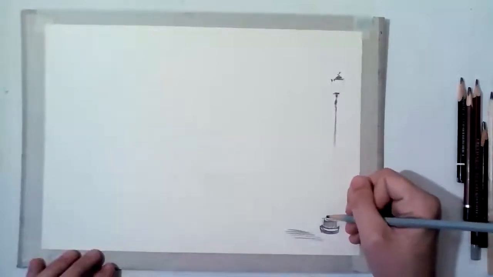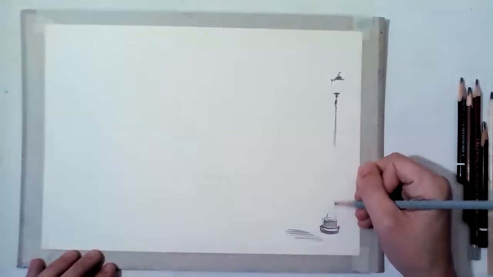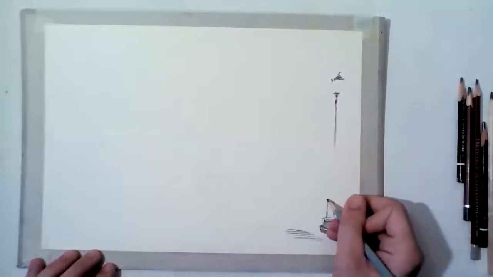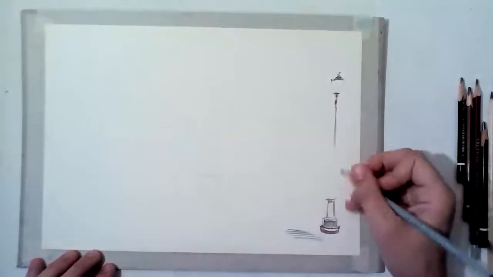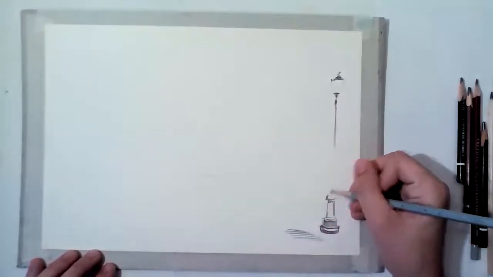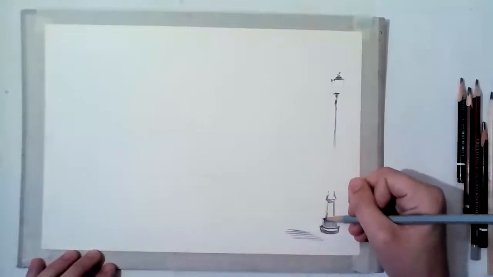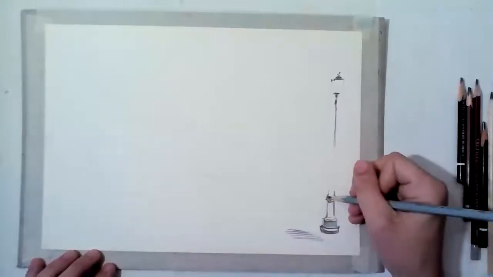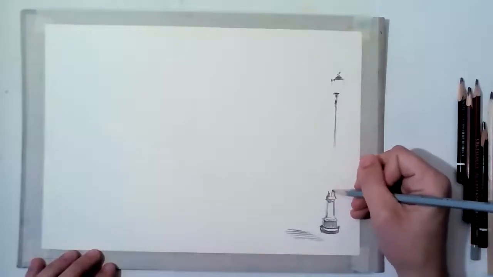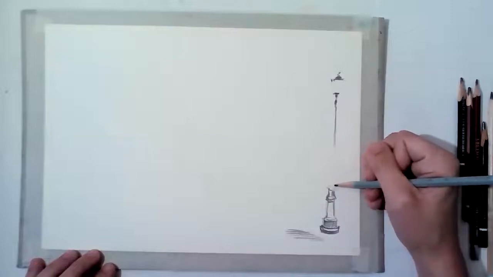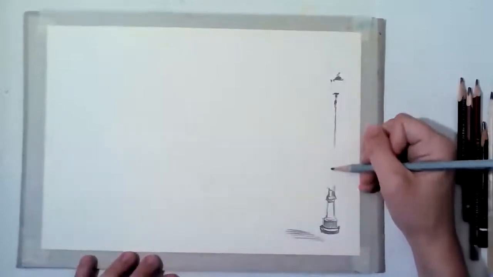Then to show this is metal, we give much more of those highlights, because when it's wet and sunny and metal, we get lots of those interesting reflections.